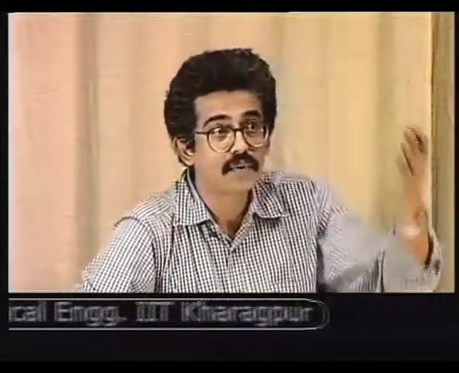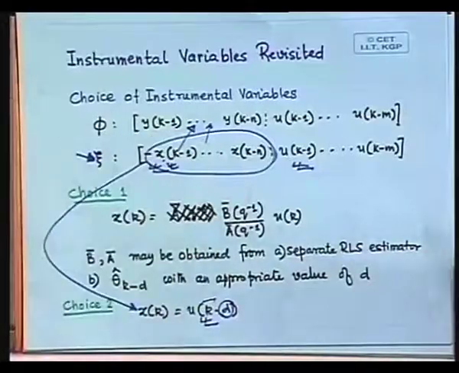Now the point is, how do you know the time constant? You are trying to estimate the model and you are making assumptions about time constants. This itself is a contradiction, but usually you have some idea about the system. You can very easily estimate the order of the time constant, not the exact value. A simple step response experiment will tell you whether it is 10 seconds, 100 seconds or 1 second. So if you have an idea of that, one very simple choice is to just use delayed inputs.